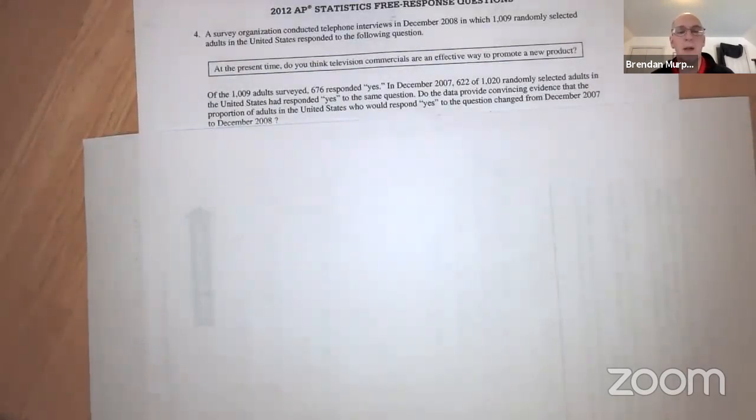Do I have one sample or two samples? Well, I clearly have two samples, right? I have the first sample here from 2008, and then the second sample there from 2007. Are we dealing with proportions or means? Proportions. These aren't averages; these are one number over another number. And at some point, am I going to read a z-table or a t-table, or do a z-test or a t-test on my calculator? I think the answer is z.